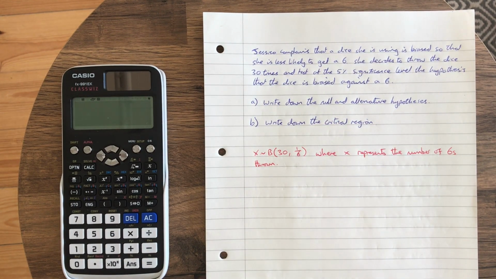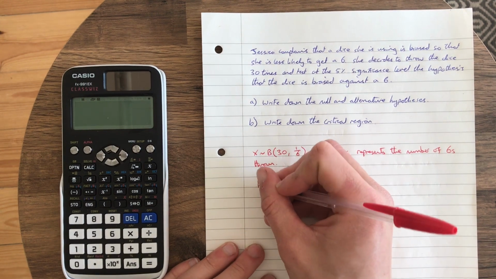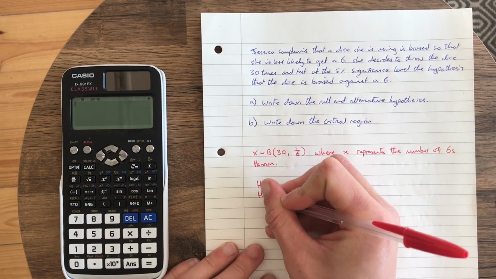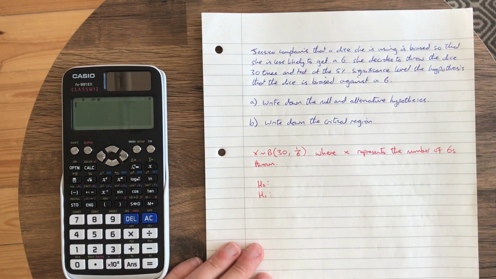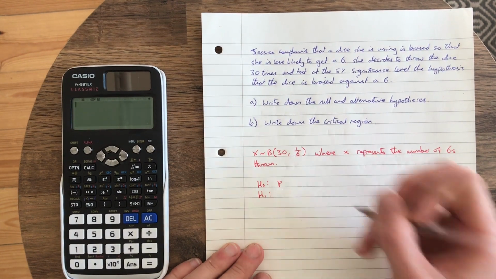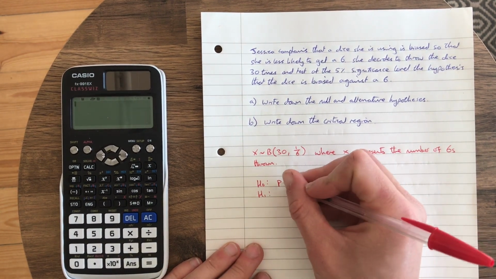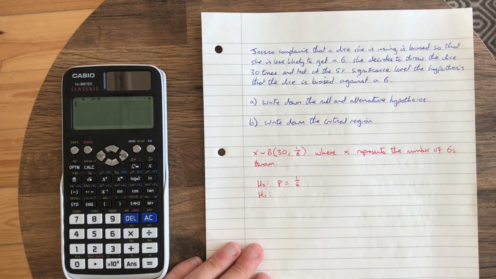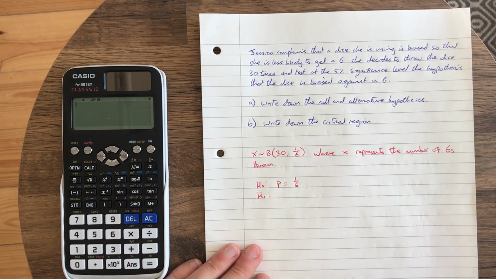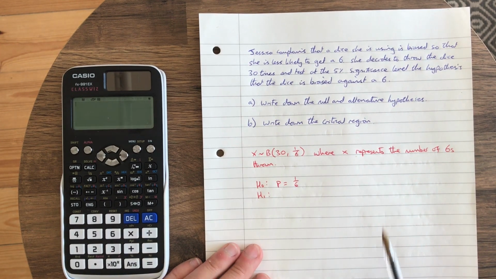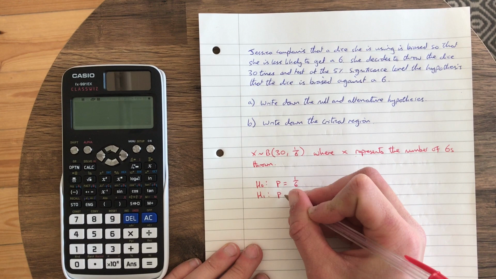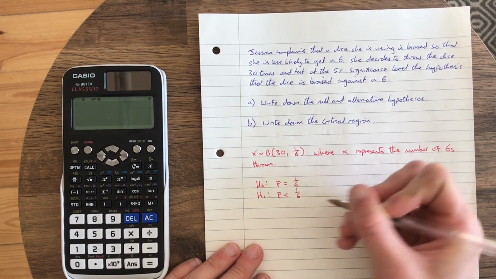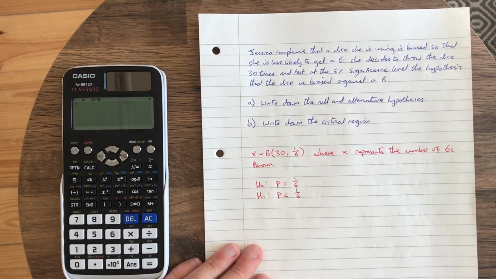Okay. Now our hypotheses for this, firstly our null and then our alternative hypothesis. Our null hypothesis, remember, is always going to be an equality, and here that is going to be the fact that the probability is equal to 1/6. Our alternative hypothesis is something that we're trying to prove, and we're trying to prove that it is biased against a 6. So we're actually trying to show that the probability of getting a 6 is going to be less than 1/6. So that is our alternative hypothesis.